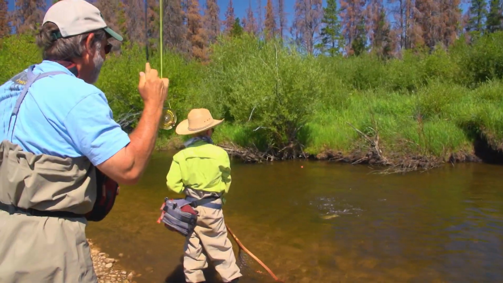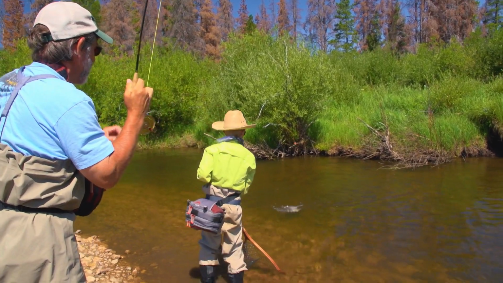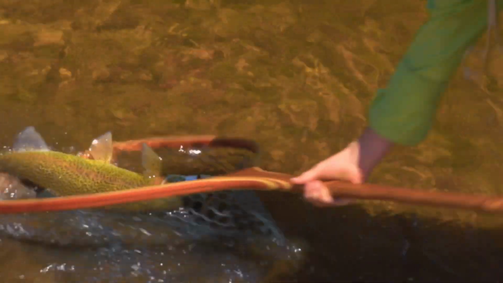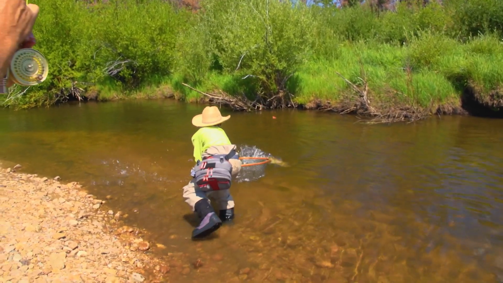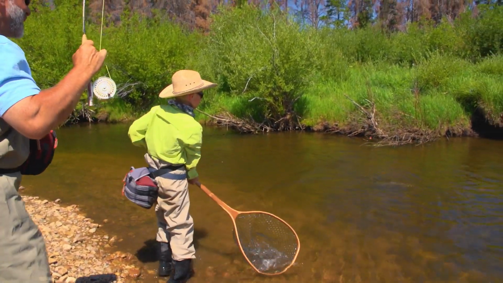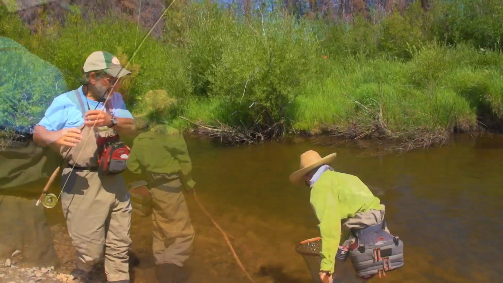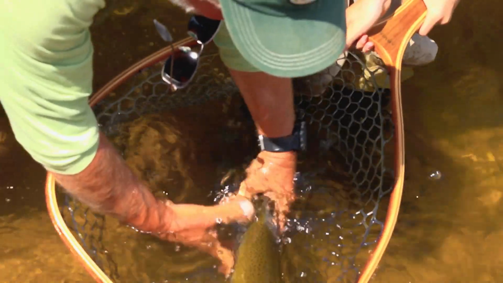To net a fish, lead it over the top of the net and then lift the net from under the fish. Never swipe at a fish with a net. That will usually make it bolt, and you can break a fine tippet by swiping at a fish with a net.